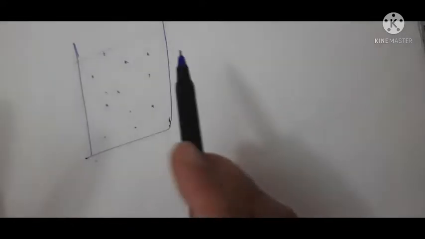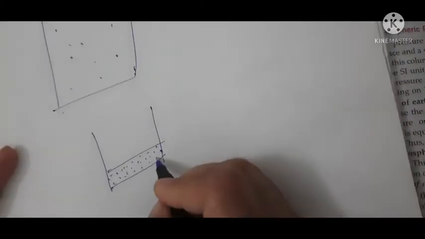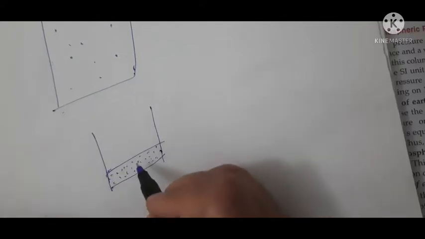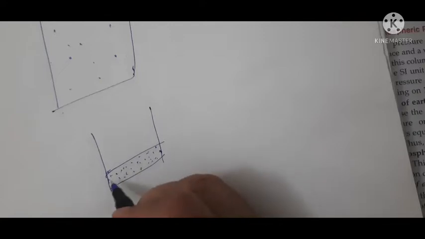Okay, now the same particles, when they are compressed, means when they are brought together by using some pump, what will happen? Here the particles will come closer to each other or no? They will occupy less space and they will come closer to each other. So when they come closer to each other, they will collide with each other more often and also with the walls of the container, or no?